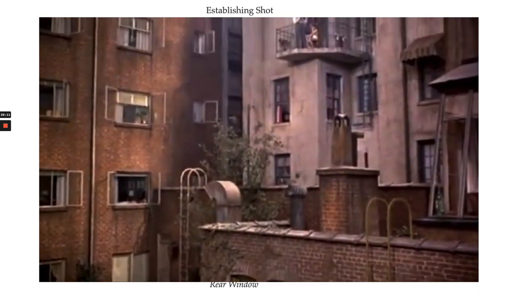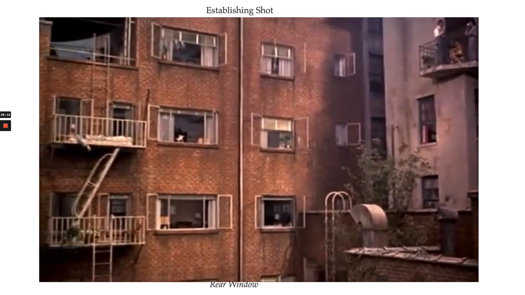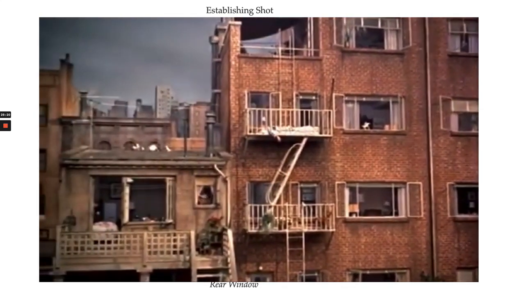As the camera tilts and looks through, seeing the lives of all these people. We've seen a couple of clips from Rear Window before where Scotty has a broken leg and he's looking out at his neighbor Thorwald.